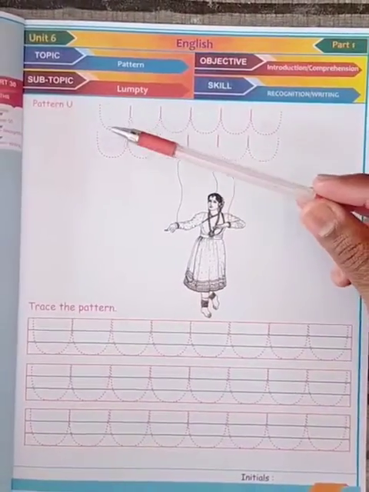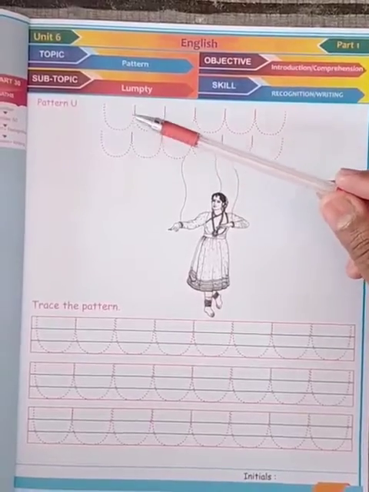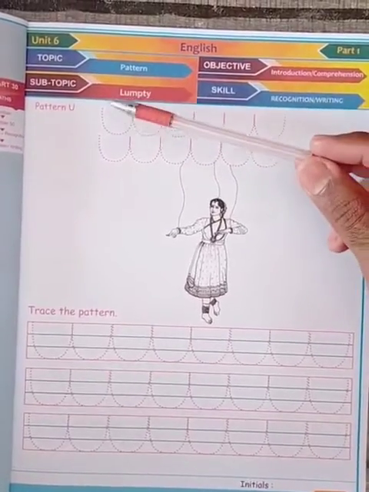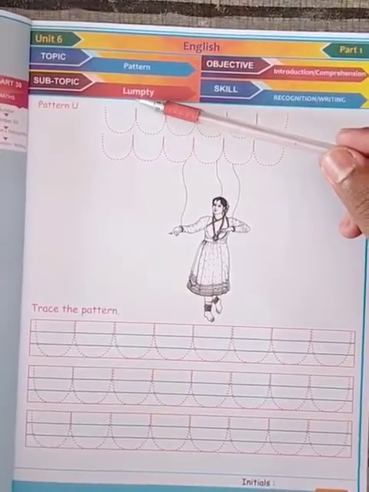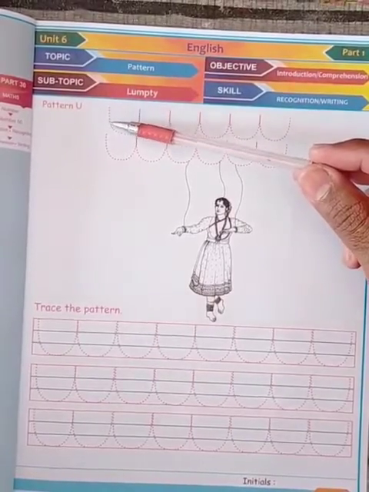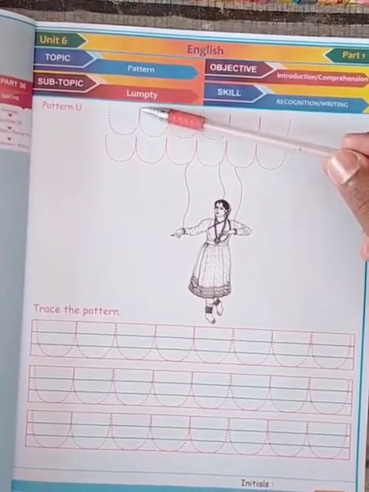Look at this U pattern. U. This pattern looks like U. For that you have to draw a half circle.